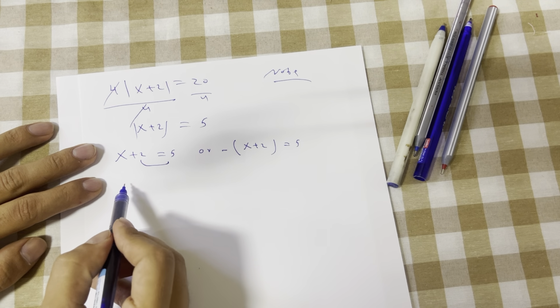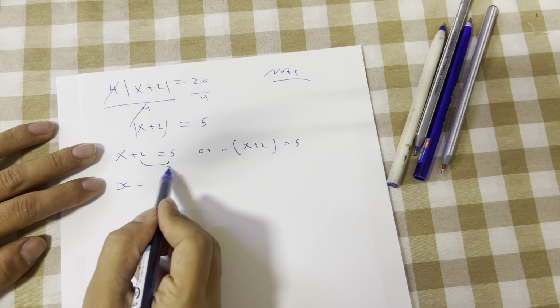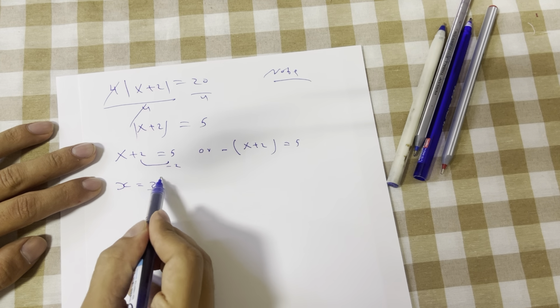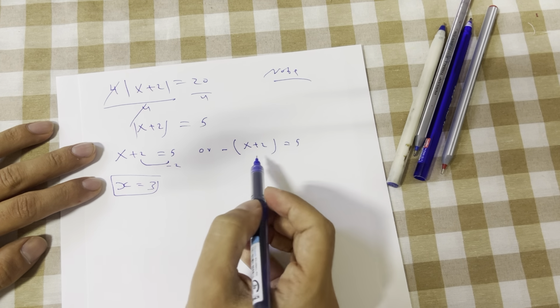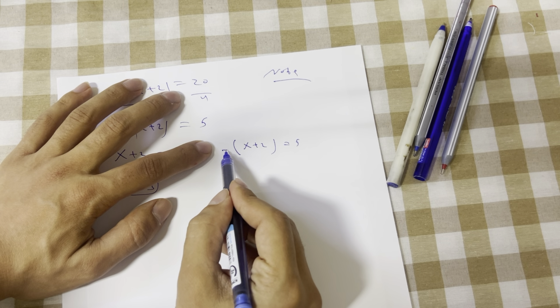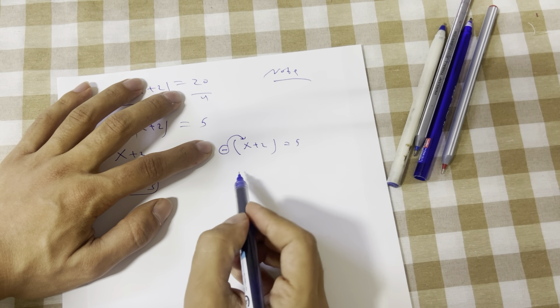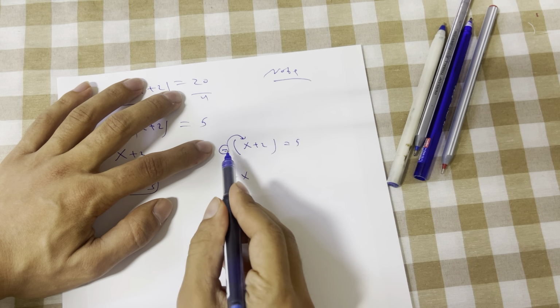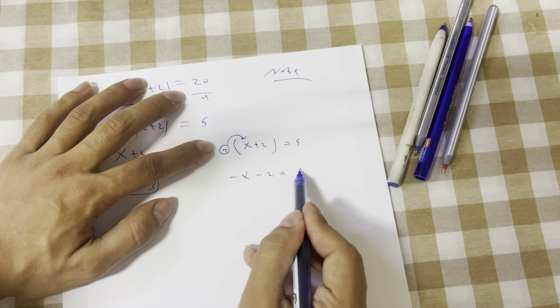So move this to the other side. x equals negative 2 plus 5, which equals 3. So this is a result. And we have another one. You have to multiply the negative inside the bracket. Negative times x, negative x. Negative times 2, negative 2 equals 5.